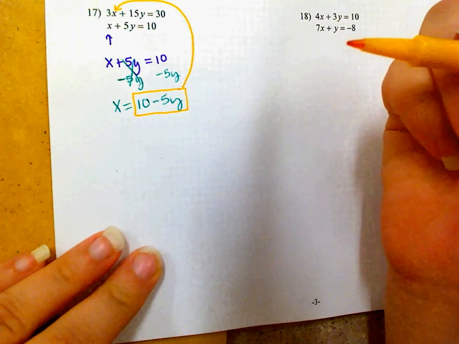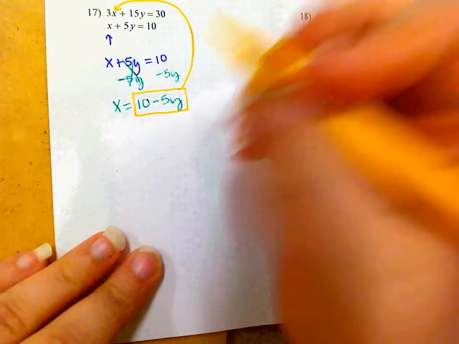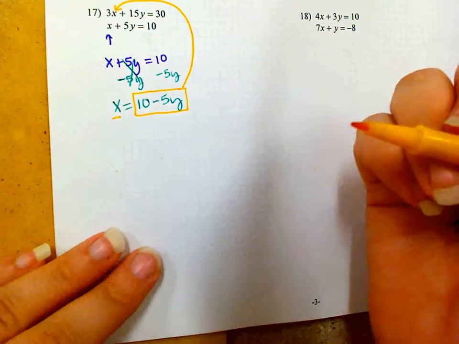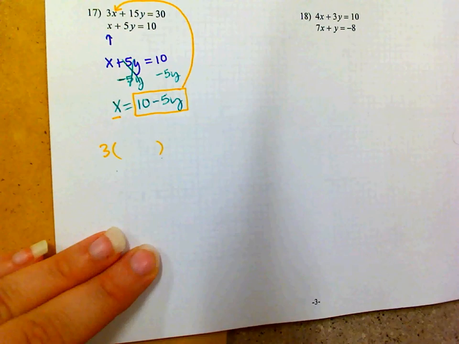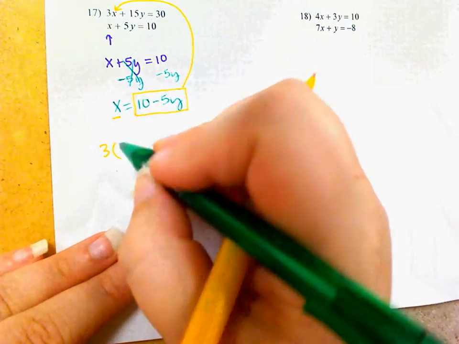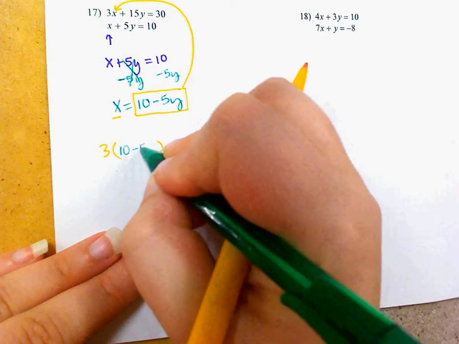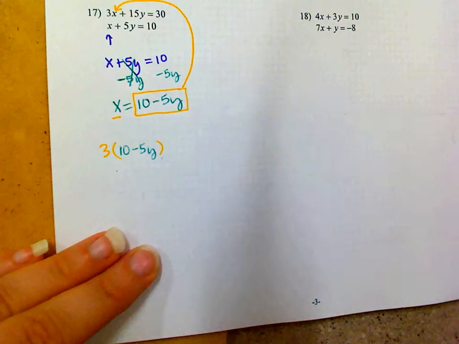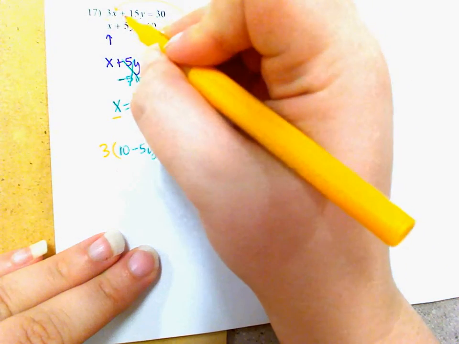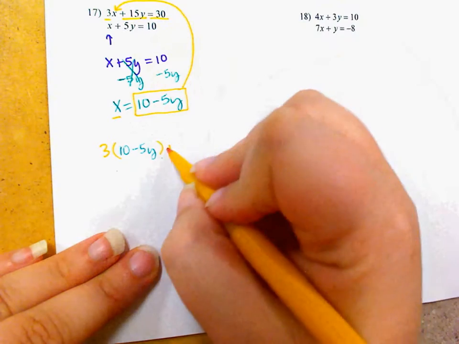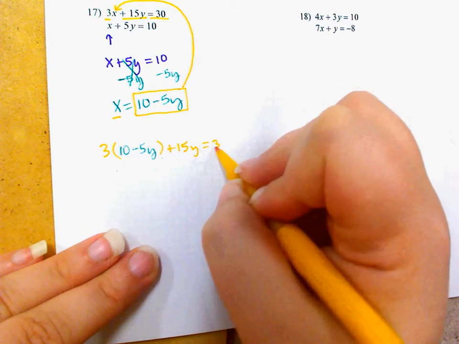So I've got 3 times x, which is now 10 minus 5y, right? And then I continue on the function. 3x plus 15y equals 30. So I substitute in 10 minus 5y for x. And now I start simplifying.